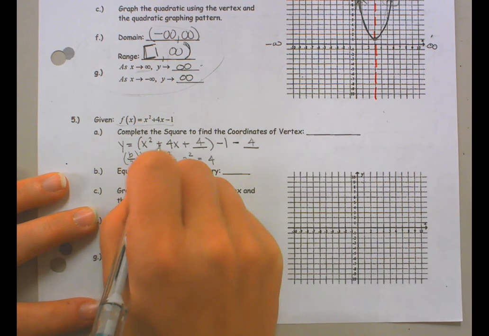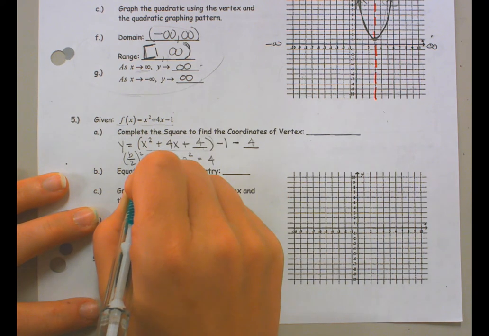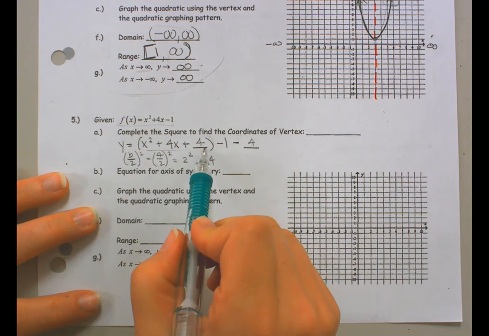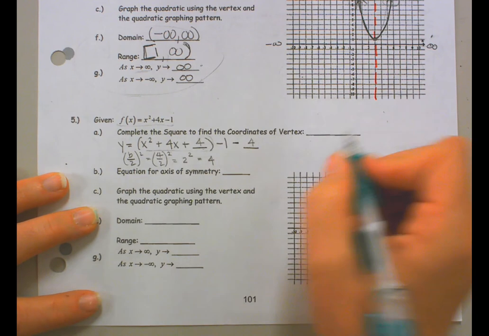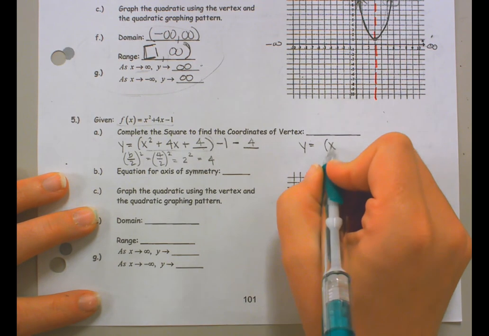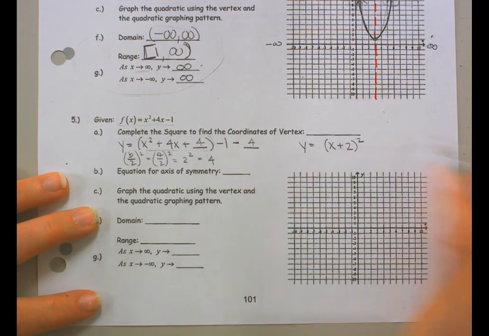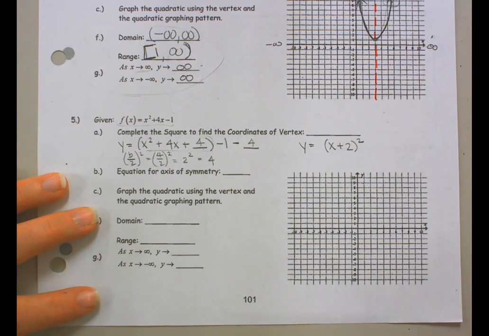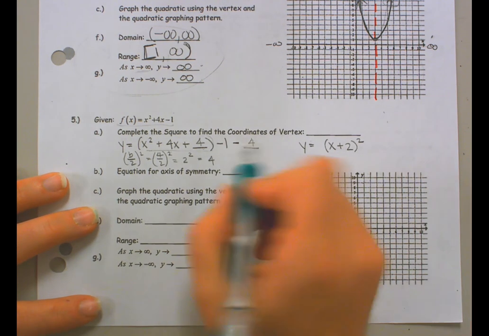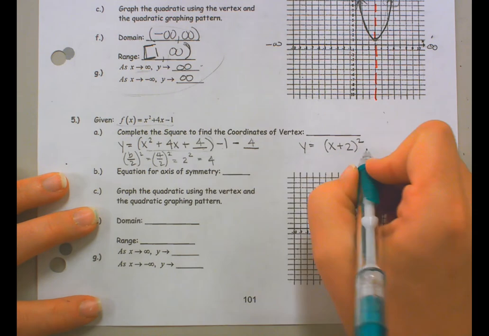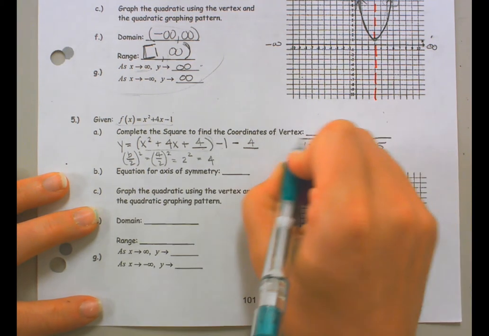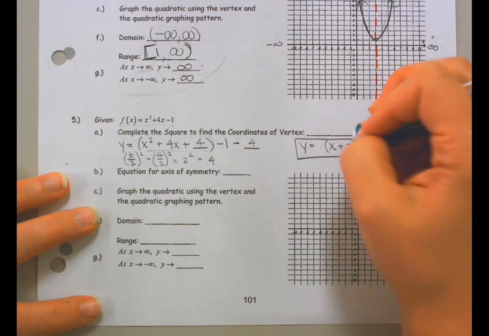So then I'm going to factor this inside piece that's in my parentheses. What multiplies to give me positive 4 and adds to give me positive 4 would be 2 and 2, positive 2 and positive 2. So I can just square that because it's the same factors twice. And then negative 1 minus 4 would give me negative 5. So here's my vertex form.